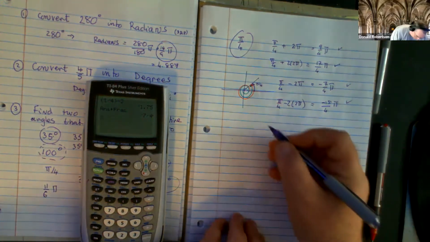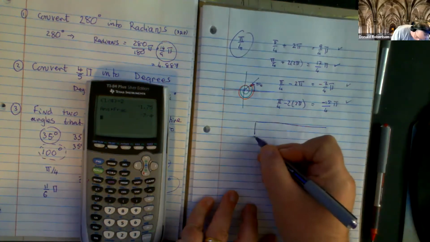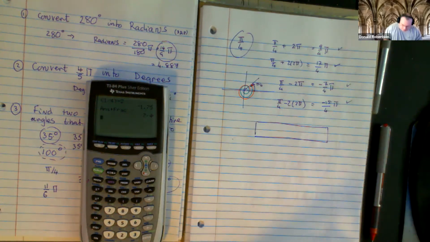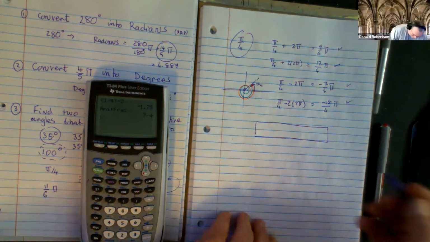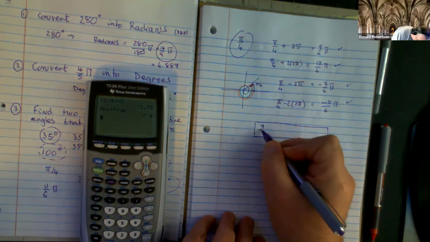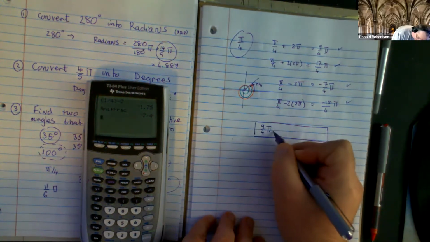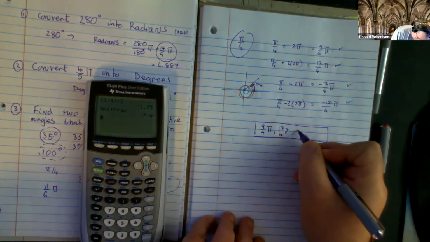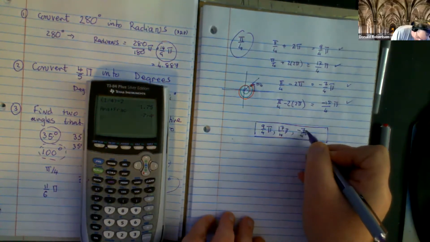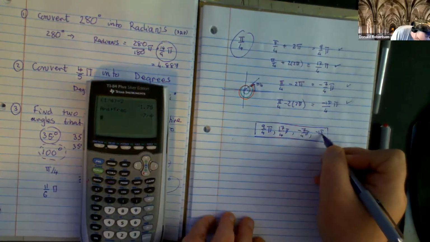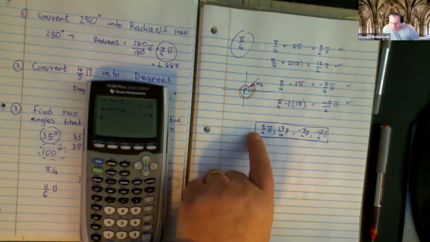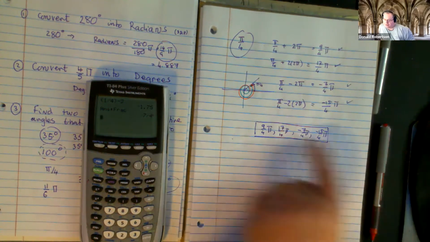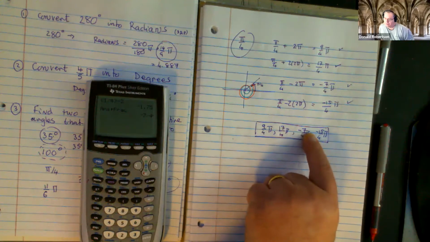Right. Now, very often in WebAssign, when you've got more than one answer, it will ask you to write them down as a comma separated list. And you've probably seen this before, but let me just remind you. So you type in the first answer, comma, you type in the second answer, comma, then the third answer, comma, and then the last answer. So that's what they mean when they say write your answers in a comma separated list, right? Just a whole load of commas.